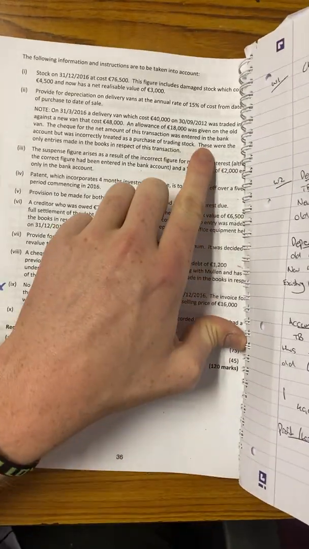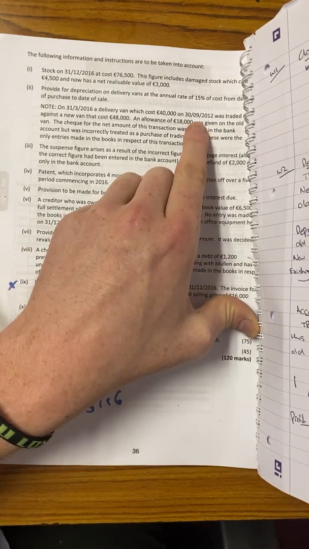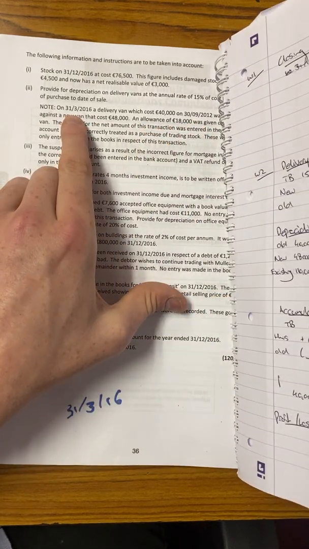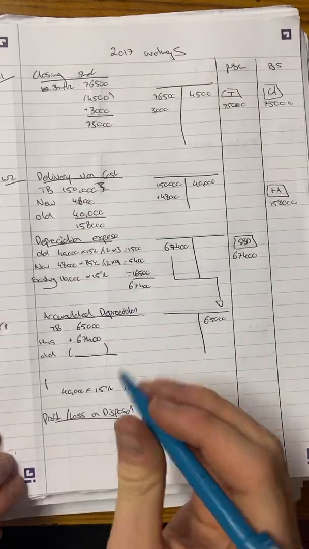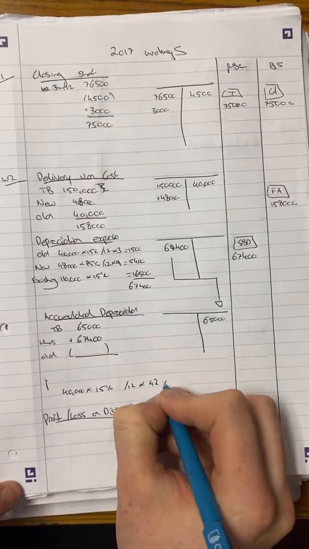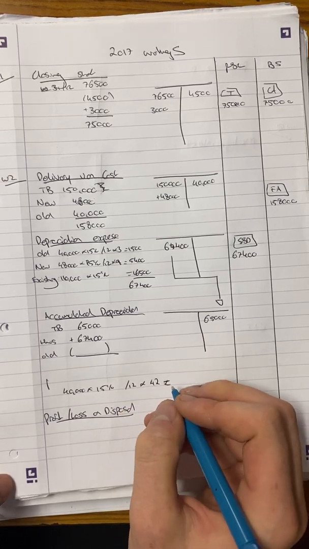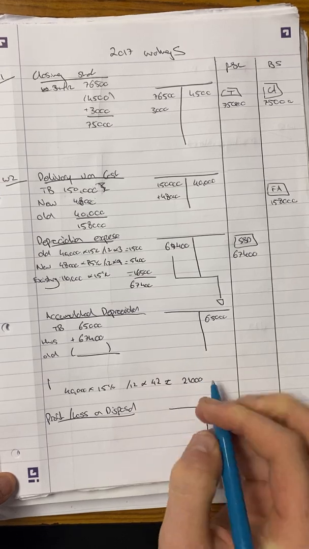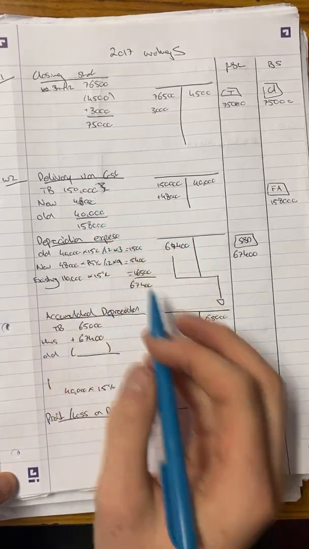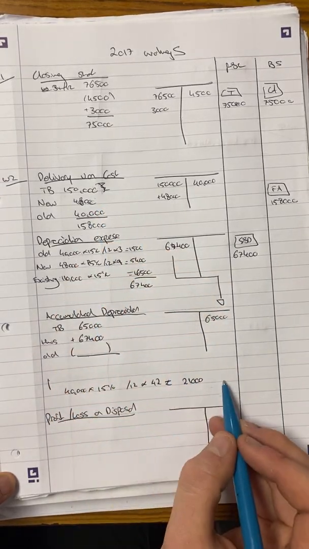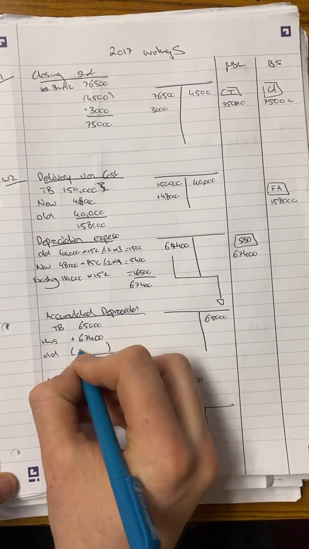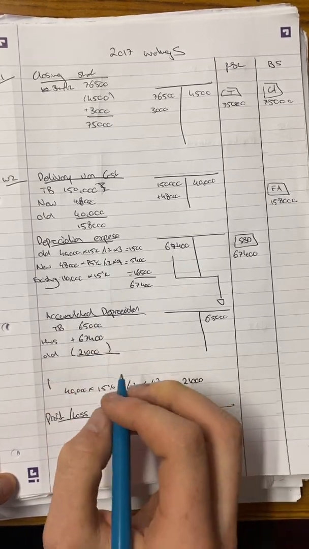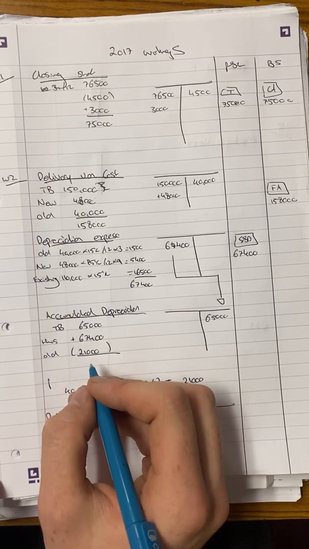So just to clarify, if I bought the asset on the 30th of the 9th 2012 and sold it on the 30th of the 3rd 2016, if you do the maths quickly, that's simply 42 months. So multiply by 42 and that will give me my final answer, which in this case is 21,000 euros. That's the total depreciation on that asset that I no longer have. So that 21,000 is included in the 65,000, and I simply take it away because I don't have it anymore.